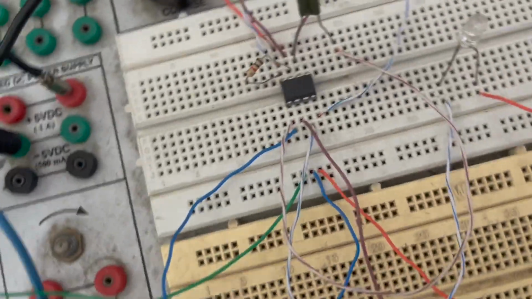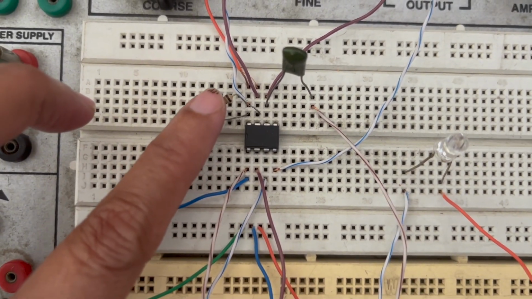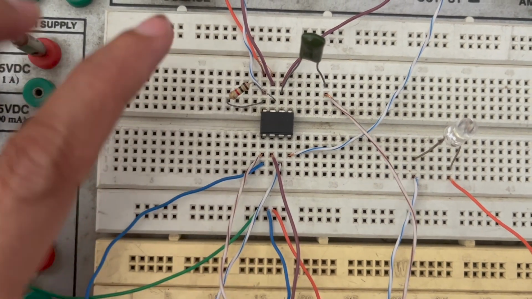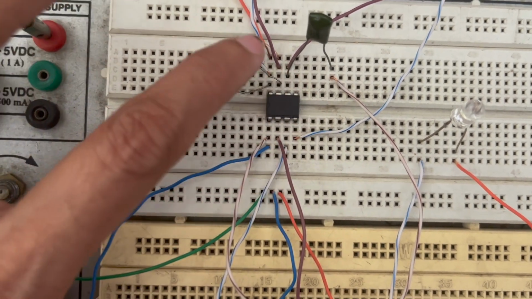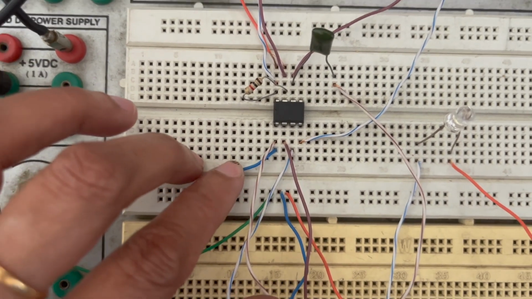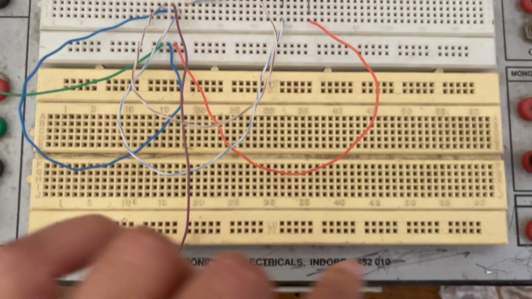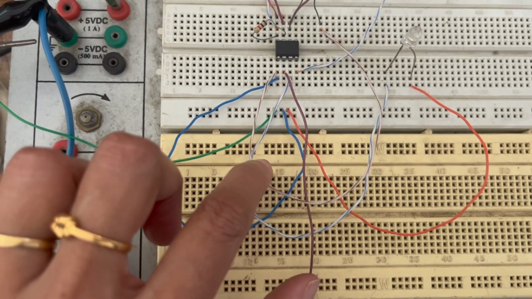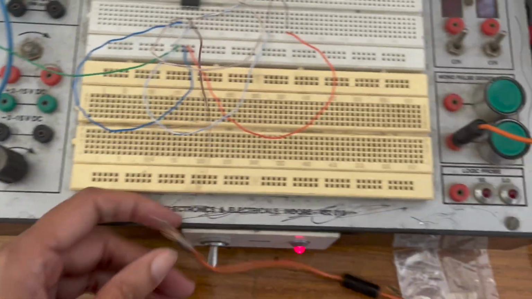Now let us see how 555 works in monostable mode. We have connected an LED here also. We have just one resistor and one capacitor and power supply and ground connections as given in the circuit diagram, right? Now what we'll do is we have connected pin number 2 to the pulse input. You can see here, this is pin number 2. You can see the wire. Pin number 2 connected to the pulse input here.